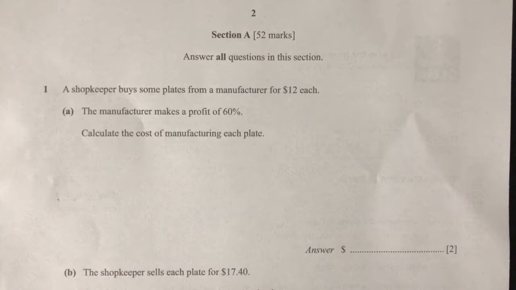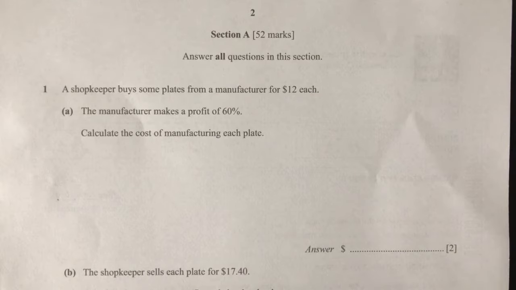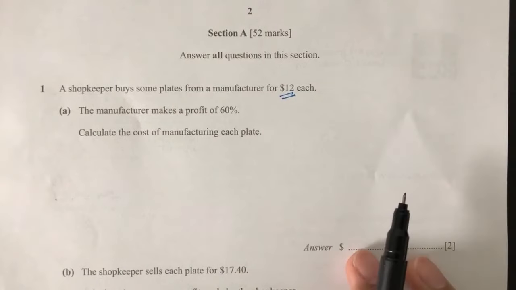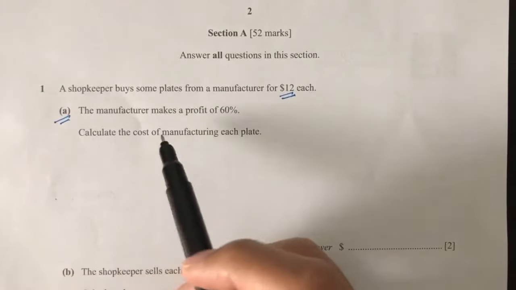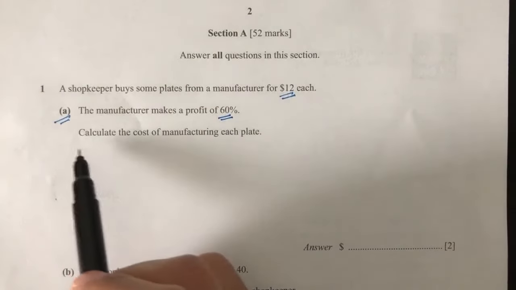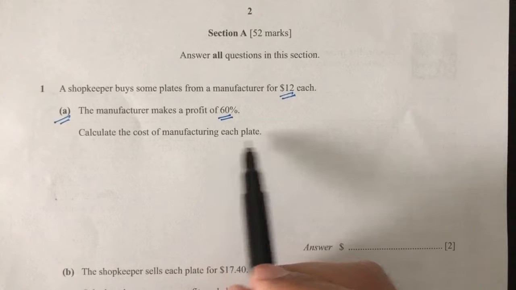Here we have a shopkeeper who buys some plates from a manufacturer for $12 each. That's the cost of the plate. Now, it says that the manufacturer makes a profit of 60%. Calculate the cost of manufacturing each plate.